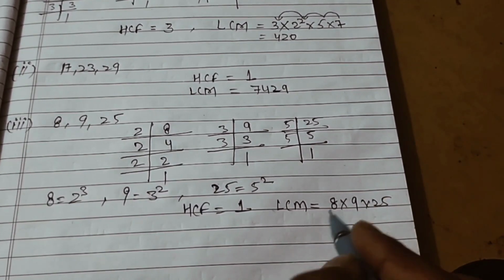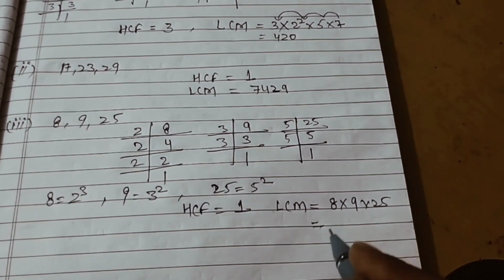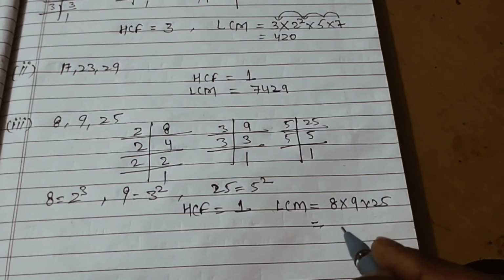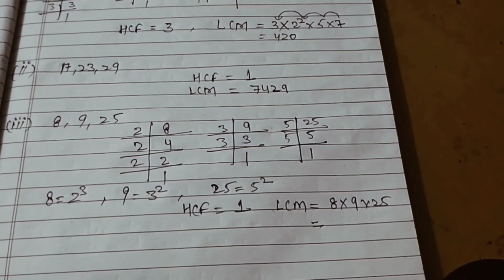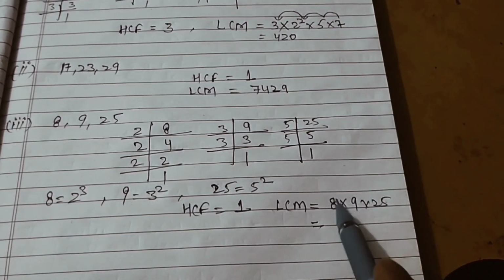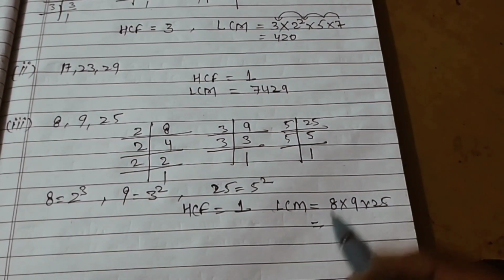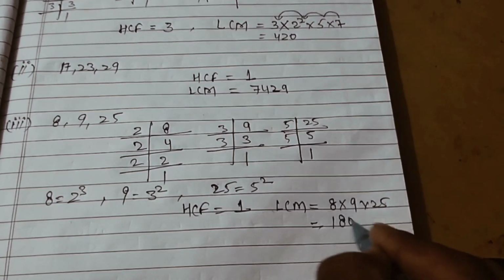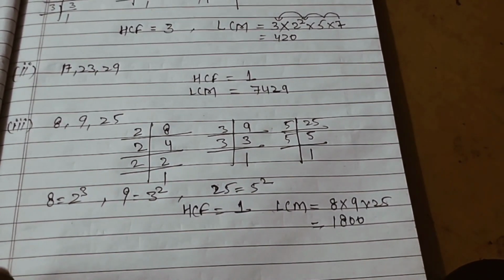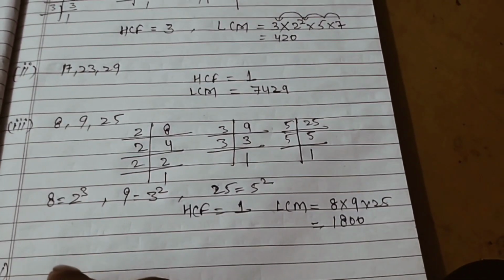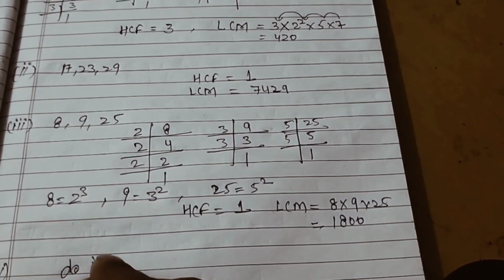So please solve. Twenty-five 8s are 200, multiplied by 9 is 1800. Fourth option, do it yourself.